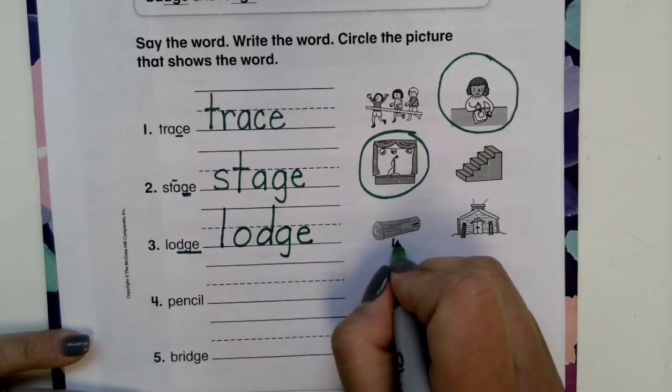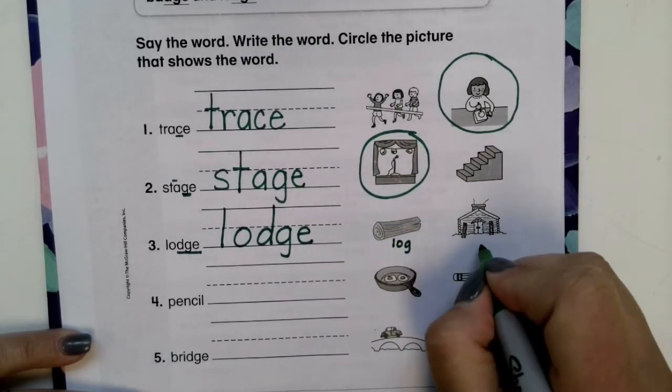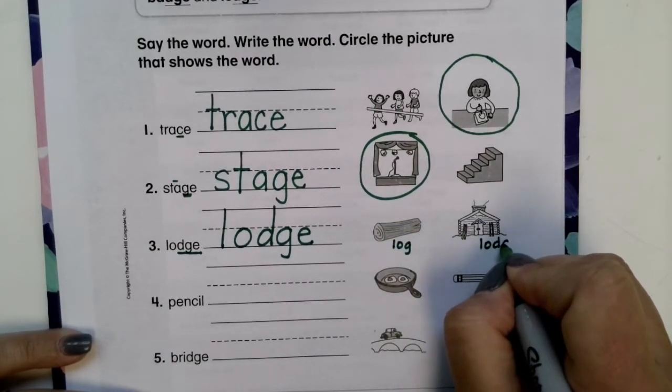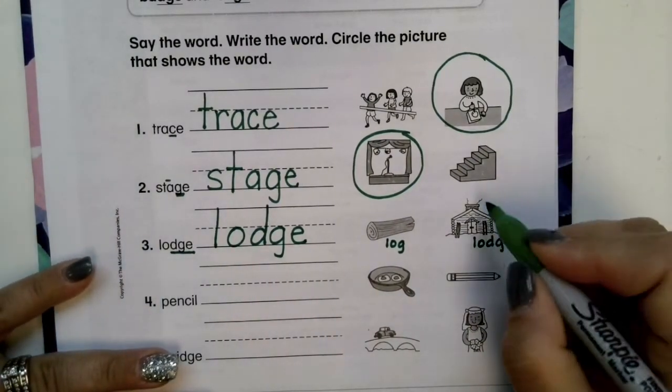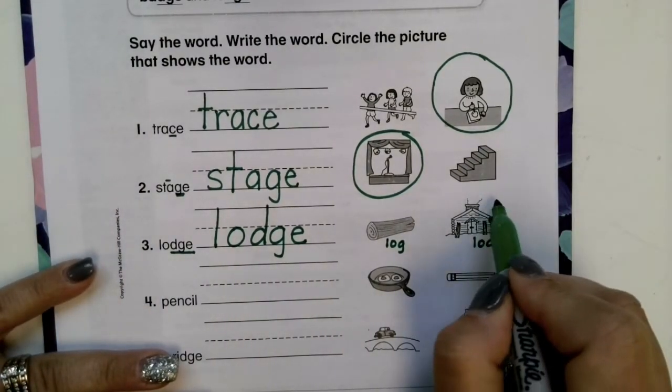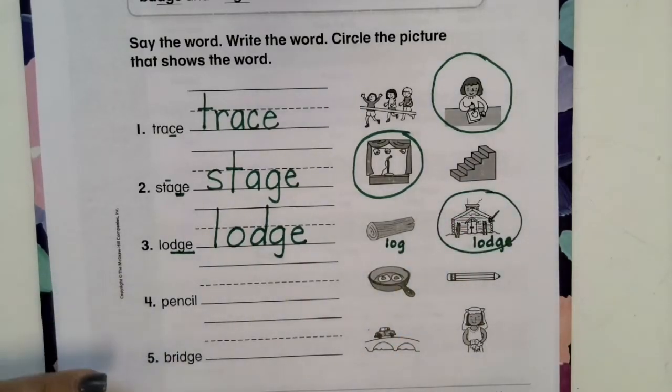This is a log. This is a lodge that you can stay at. Looks like a ski lodge, right? See the skis over here? That's the one we want to circle.